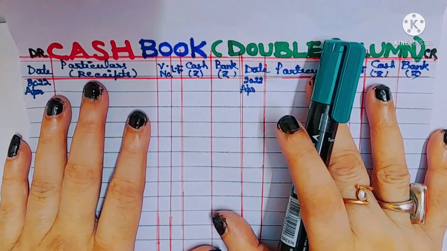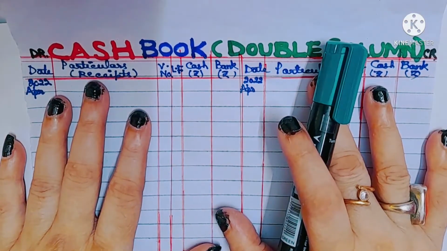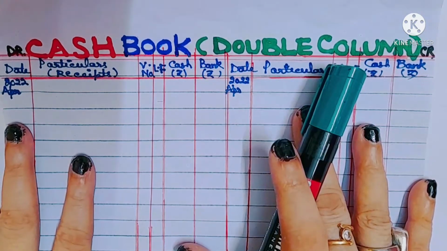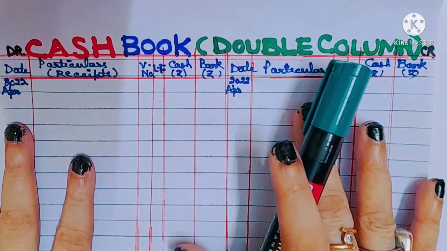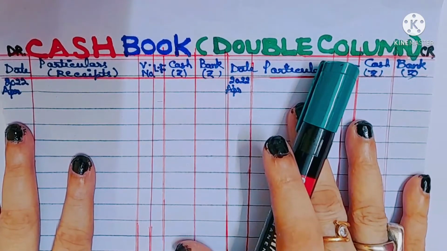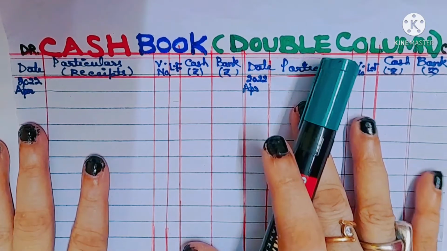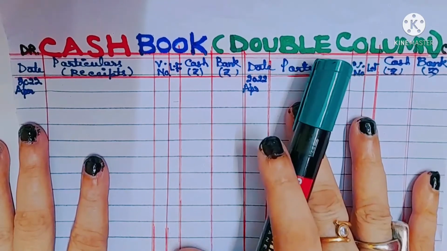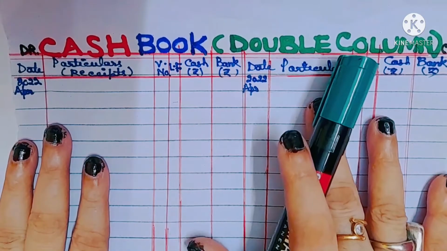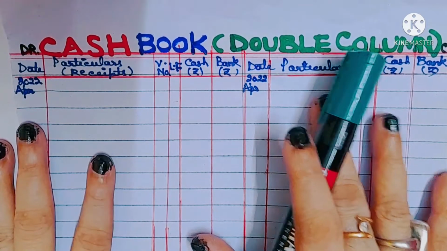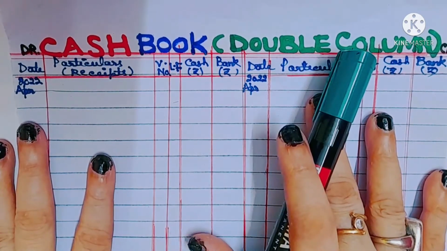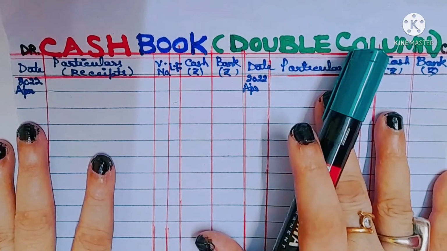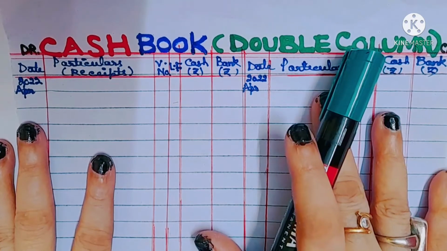And what is bank overdraft? Bank overdraft is a situation when cash withdrawn from the bank exceeds the amount deposited into the bank. Bank overdraft is a kind of loan. This facility is given by the bank to the customers. If you do not have enough money in your account, you can still withdraw a certain amount of money from the bank. This facility has been given by the bank to the customers, and this is known as bank overdraft.